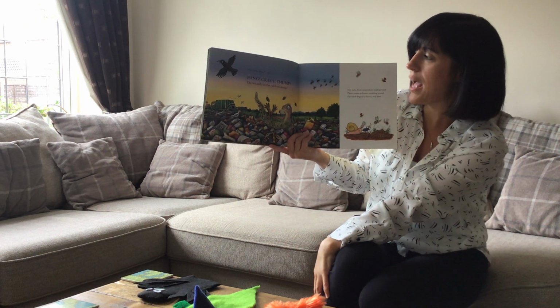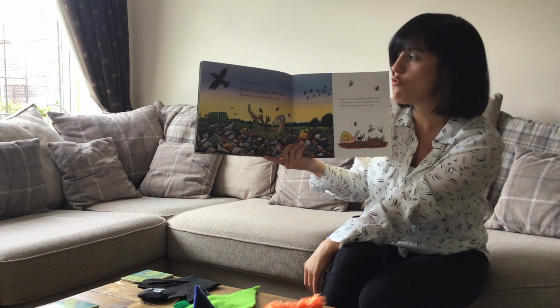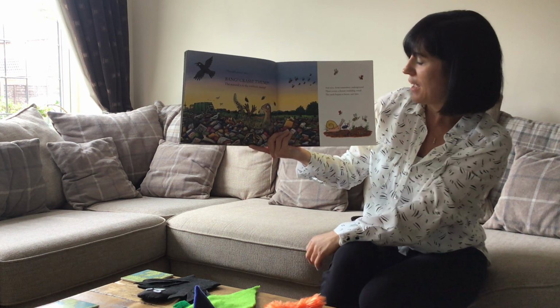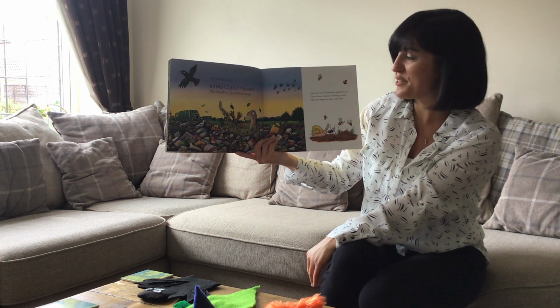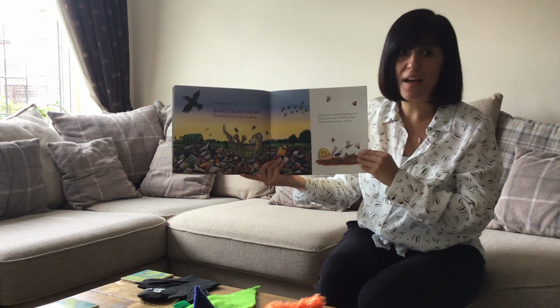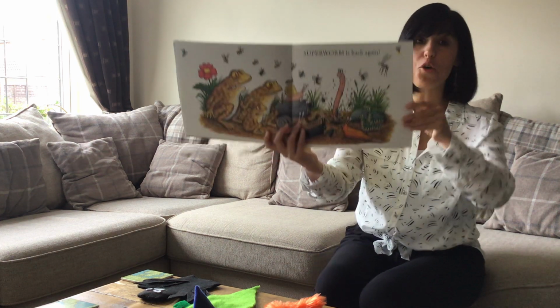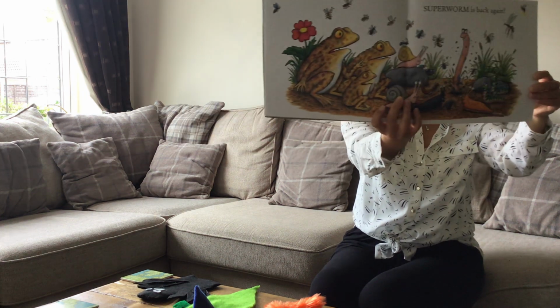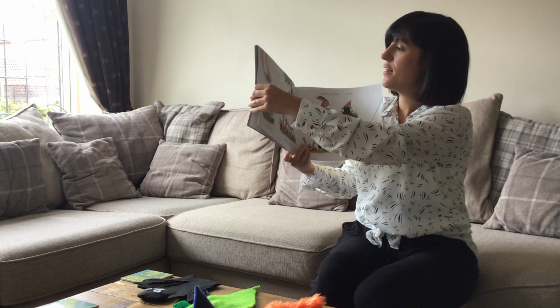This is the place, and bang, crash, thump, the wizard's in the rubbish dump. And now, from somewhere underground, there comes a distant rumbling sound. The earth begins to heave, and then Superworm is back again. Phew.